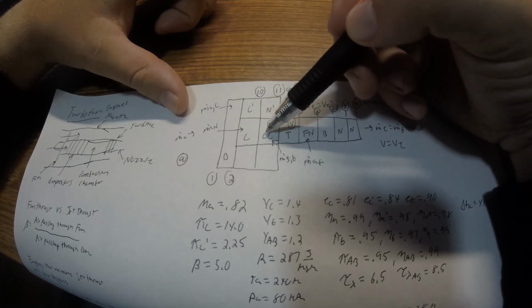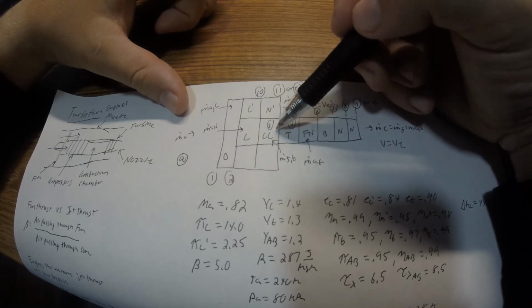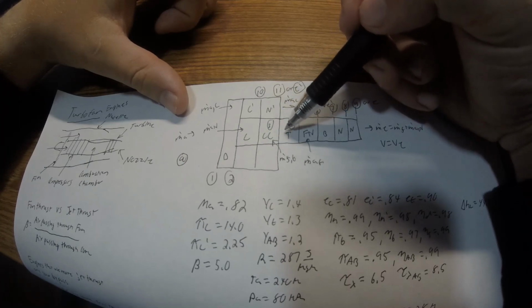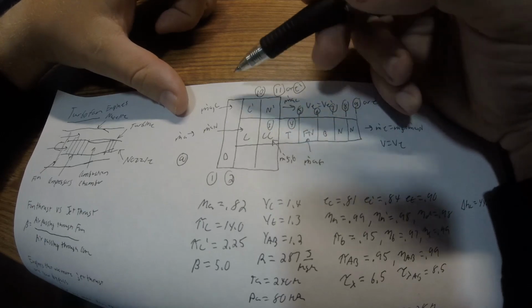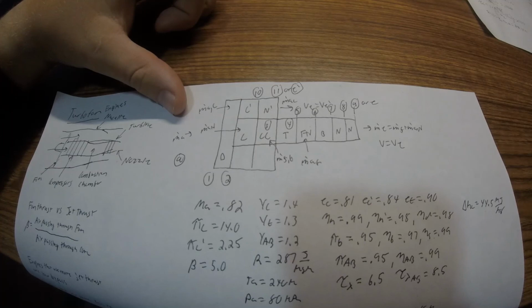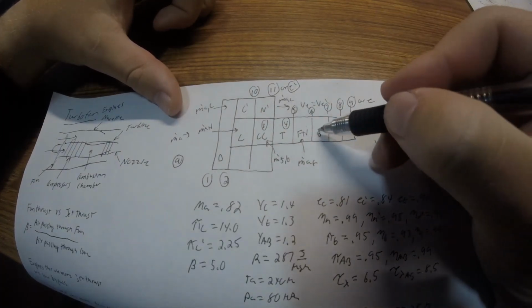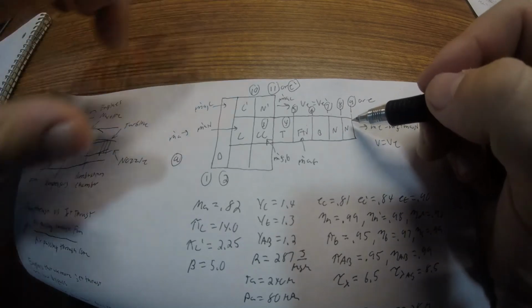In the combustion chamber, pressure decreases, temperature increases. It goes to the turbine, pressure decreases a lot, temperature still decreases. As it goes through the afterburner, temperature increases again, pressure increases, and then temperature and pressure go down as the gas goes through the nozzle.